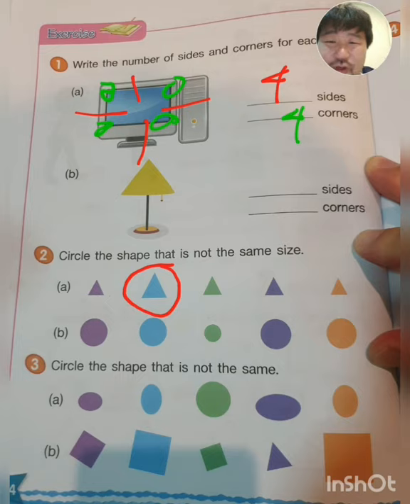So circle the shape that is not the same size. It can be bigger or it can be smaller. Now exercise 3, circle the shape that is not the same. Which shape is not the same? I will do A and you do B, okay?